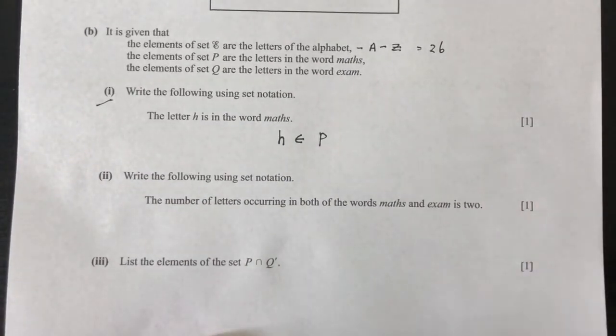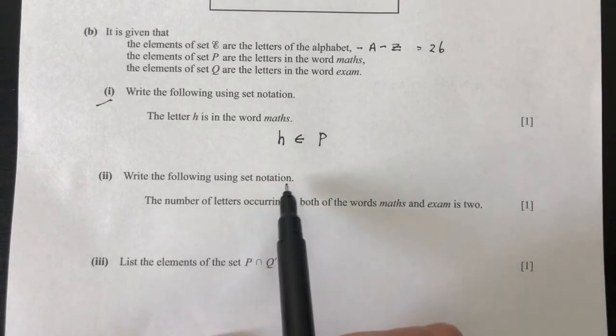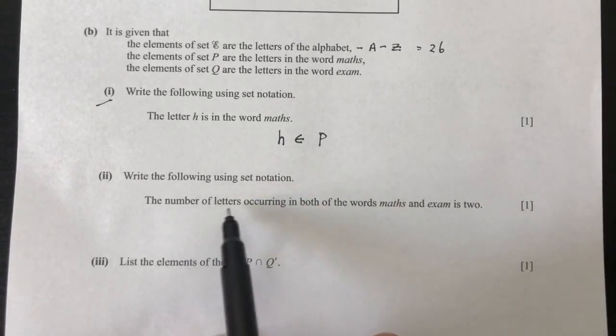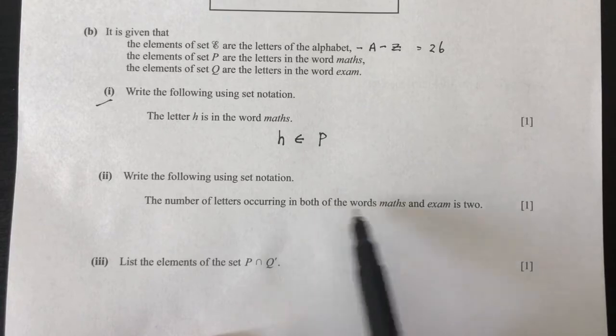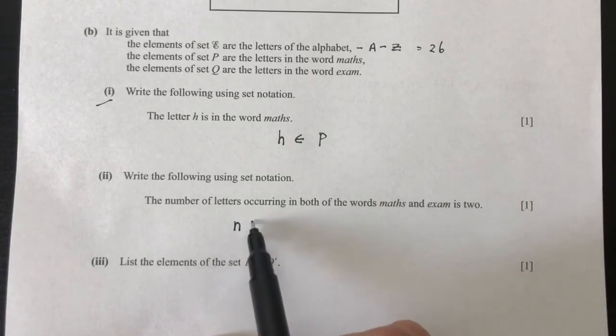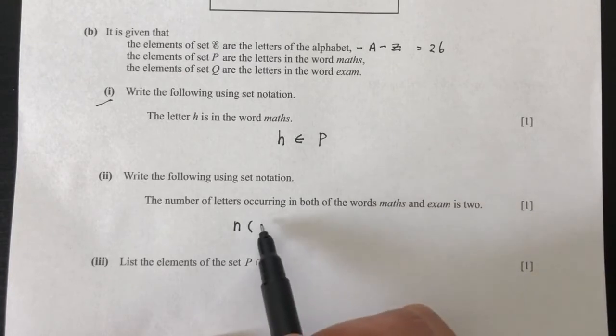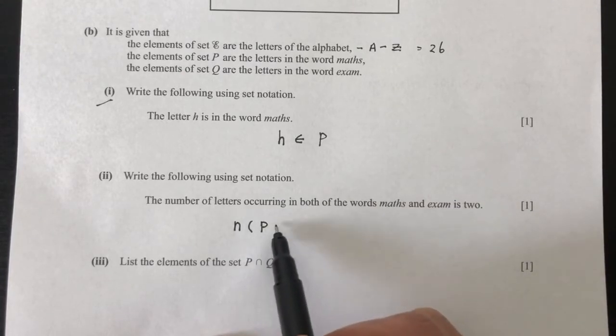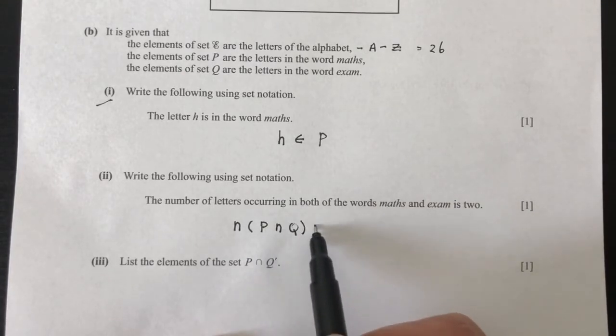Now part 2, same thing again using set notation. The number of letters occurring in both of the words maths and exam is 2. So the number of letters occurring in both sets P and Q is equal to 2.